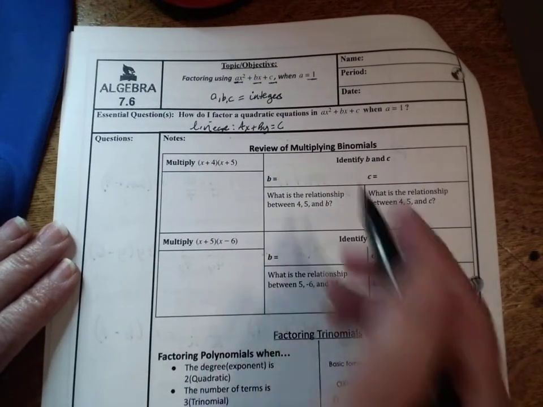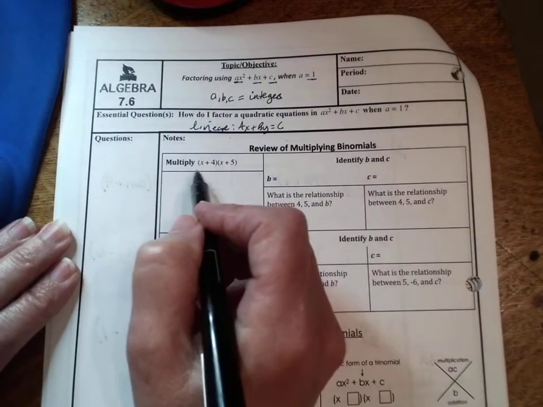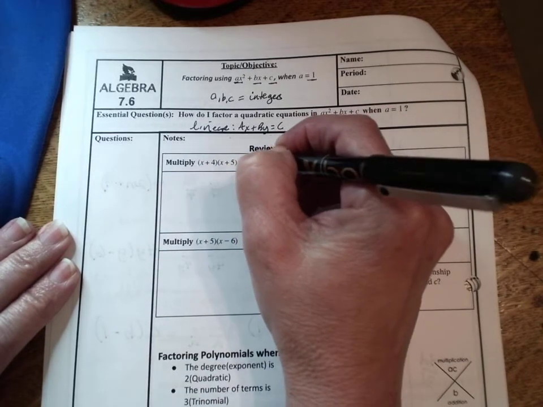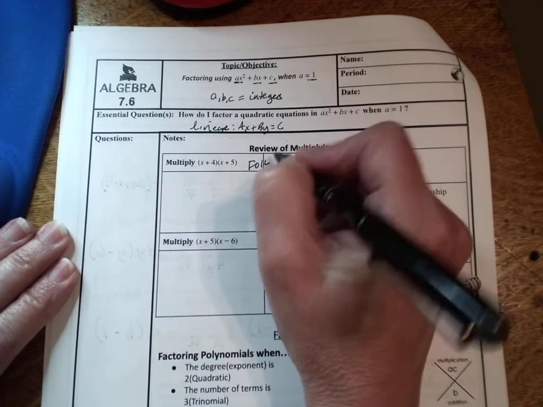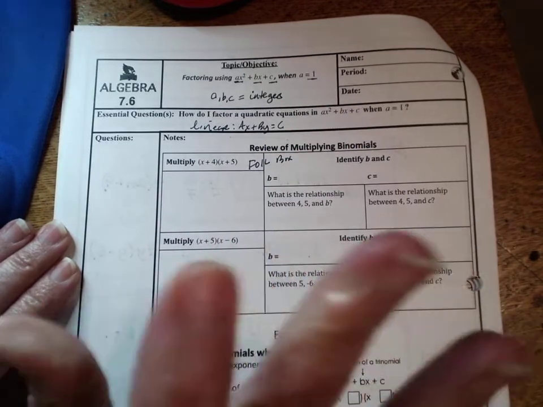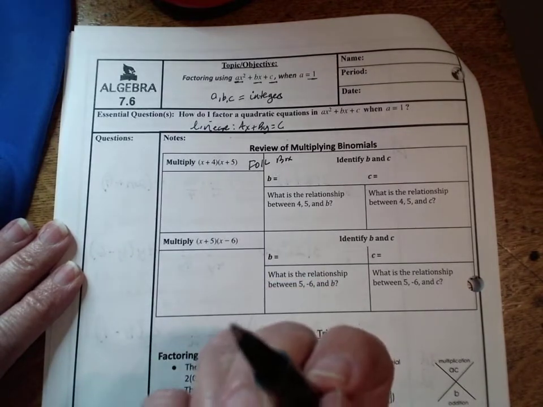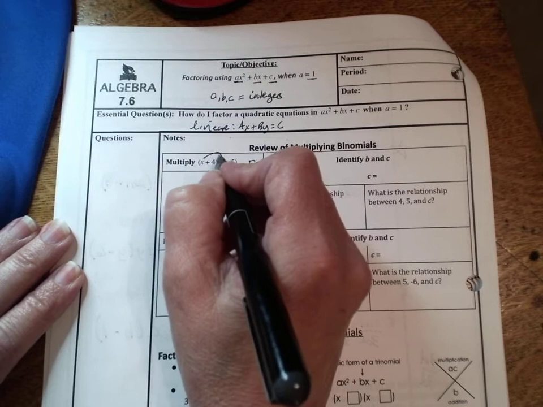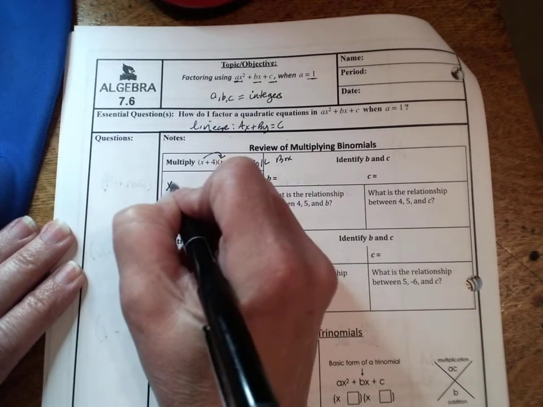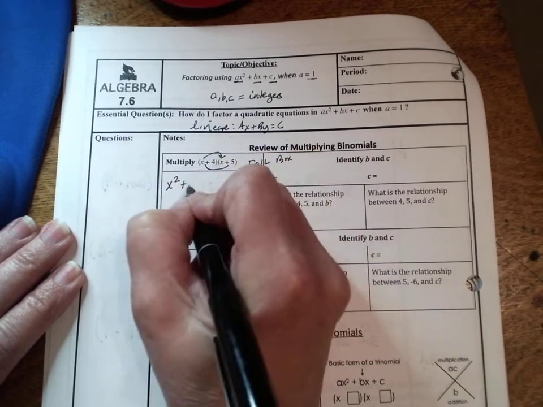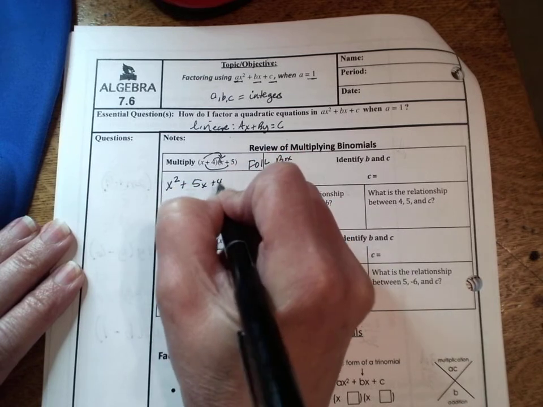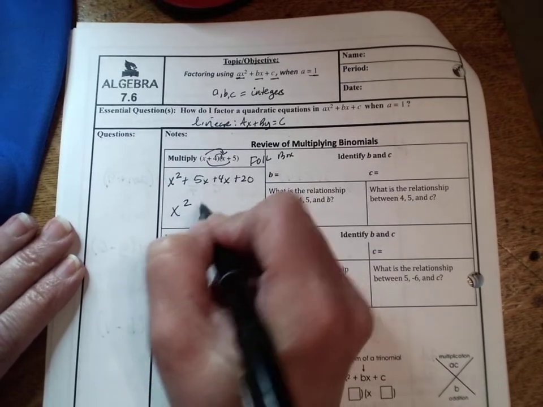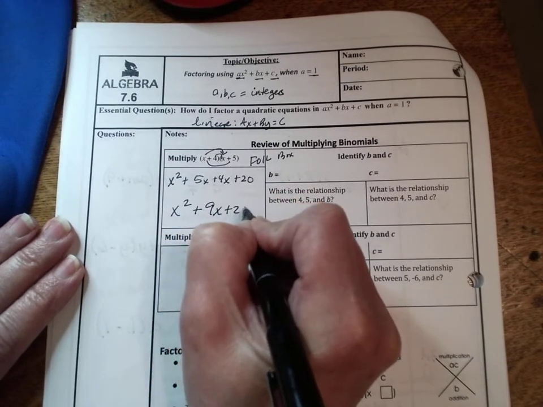Now we're going to do a little review about multiplying binomials. Remember, we can multiply using the FOIL method, first, outer, inner, last, or the box method. Whichever one you choose is fine. I typically like FOIL because that's what I was taught. It's double distributive. So we have x squared, the outer 5x, plus 4x, plus 20. Combine like terms, and this should be x squared plus 9x plus 20.